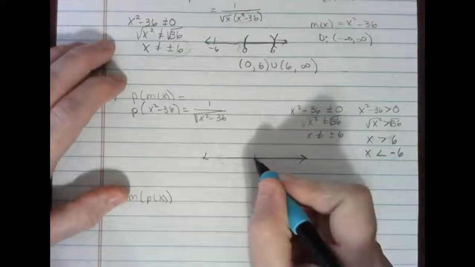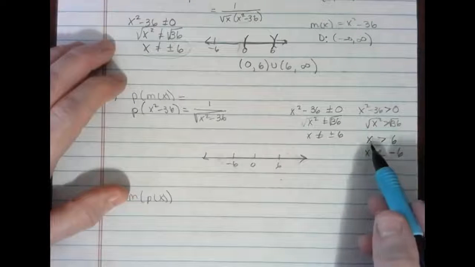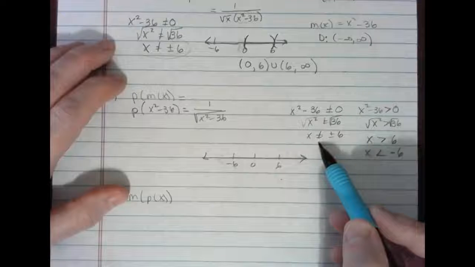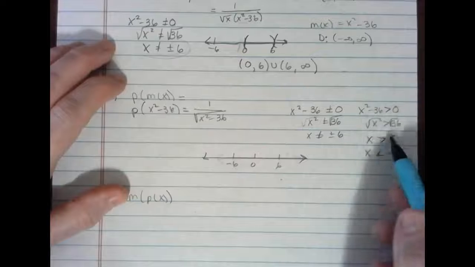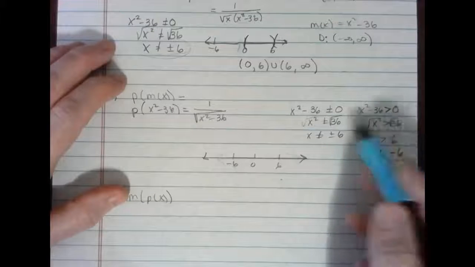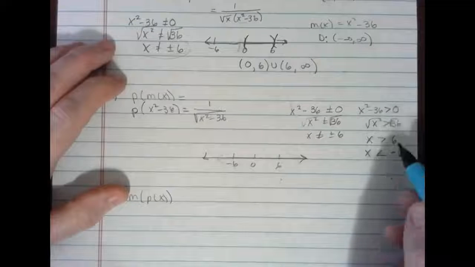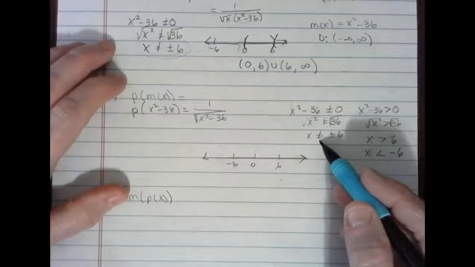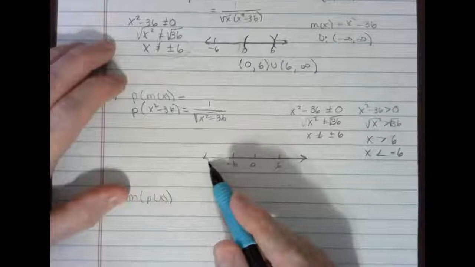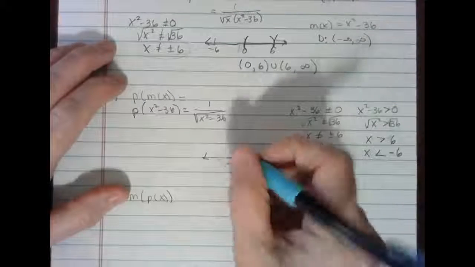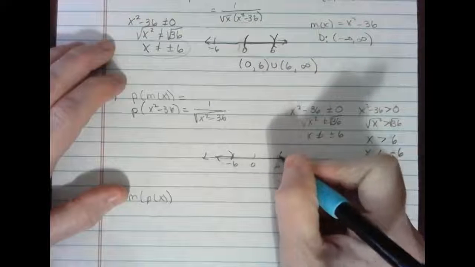Let's look here. Let's say we have 6 and we have negative 6. So it's telling me here it cannot equal 6. In the square root it could, but we're not even going to include 6 because it can't equal 0 because of the x squared minus 36. So 6 and negative 6 actually are out. But we need to figure out, what about if it's less than 6? Well, this tells me it can be less than 6. And it can be greater than 6.